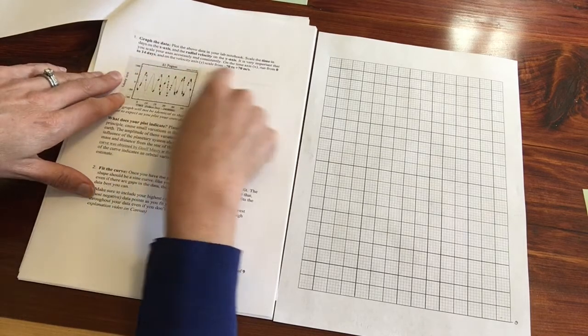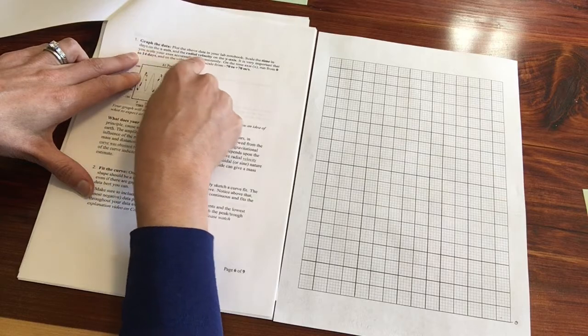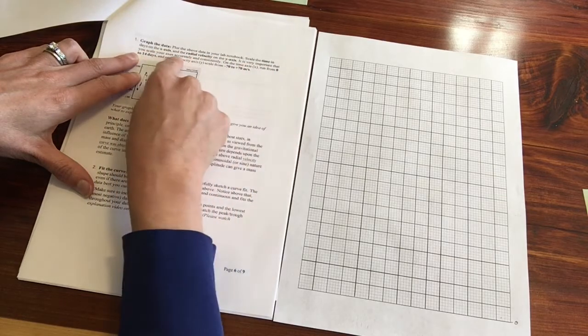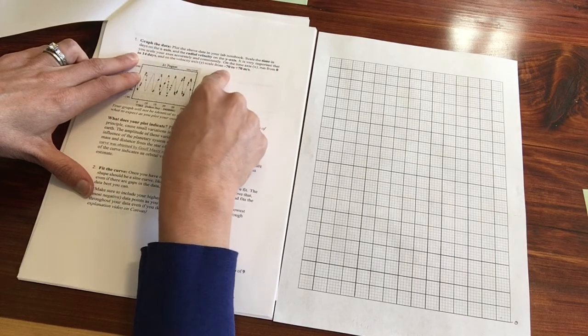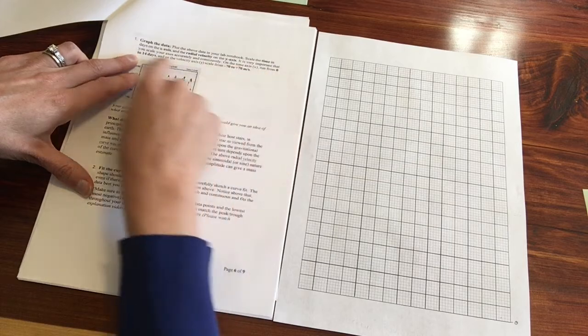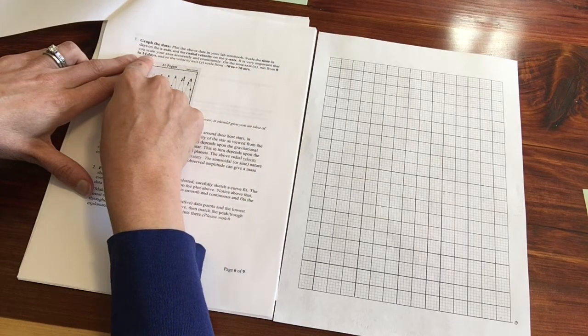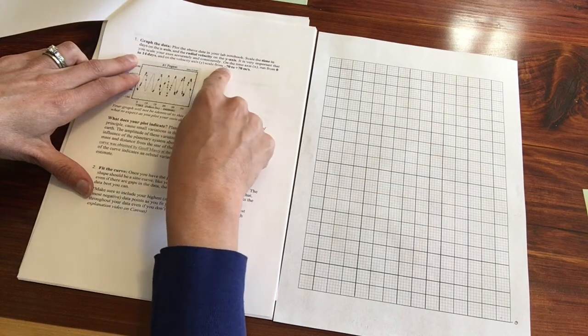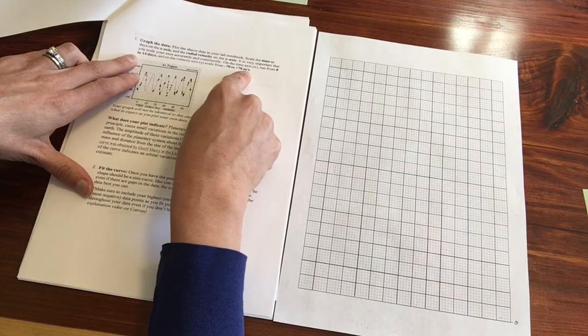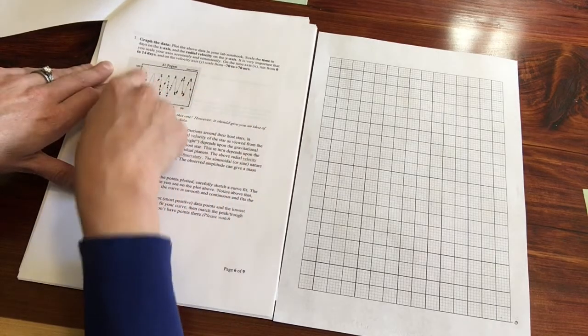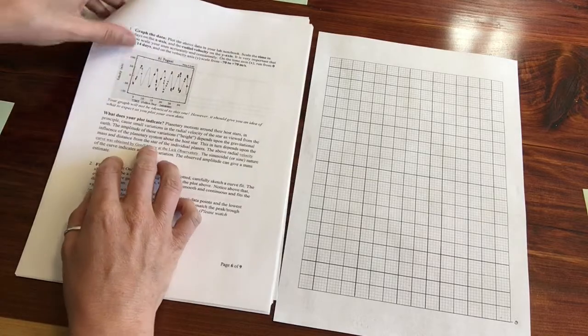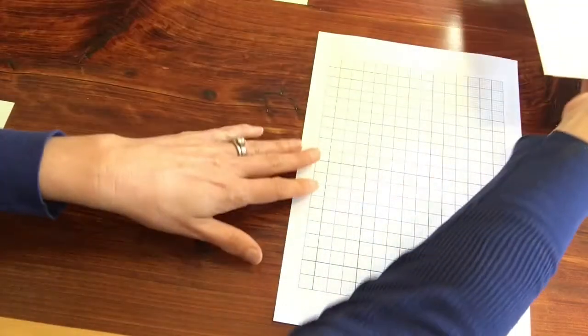Notice in the directions it tells you that we're going to do x-axis as time and y-axis as radial velocity. Your x-axis is going to start from 0 going to 14 days, and your y-axis is from minus 70 to positive 70 meters per second, whereas this example is going to 100. So let's go ahead and start this together.